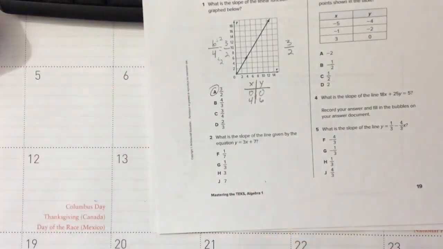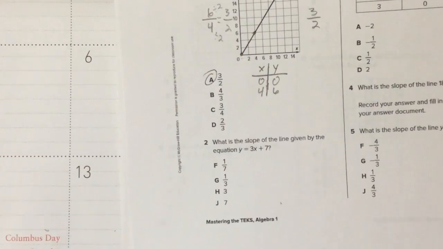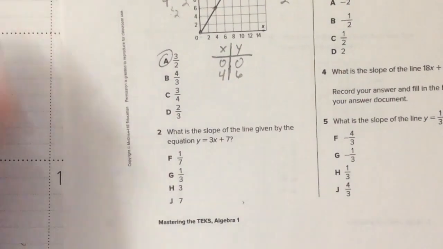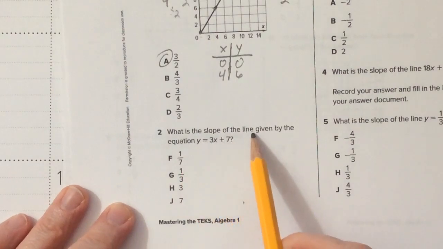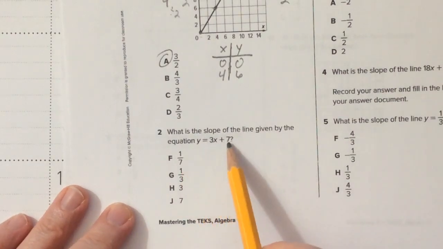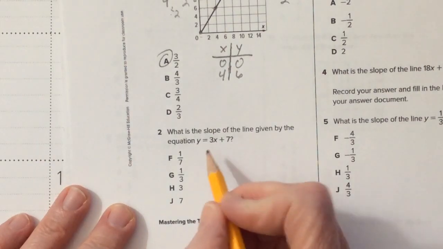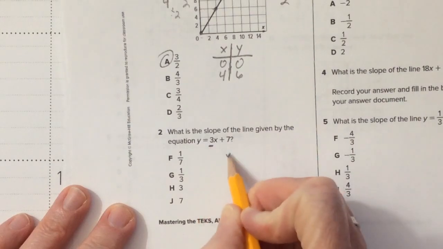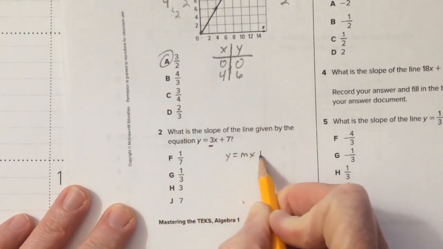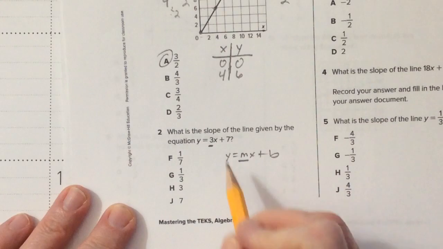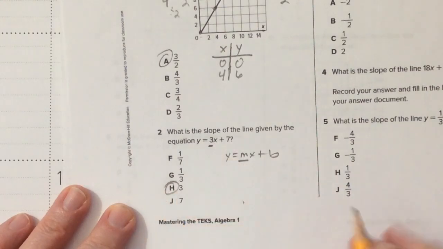Number 2. What is the slope of the line given by this equation? Well, in your notes, you're going to see that the slope is always next to x. This is your m. Y equals mx plus b. Your slope is m, so therefore your answer is H.